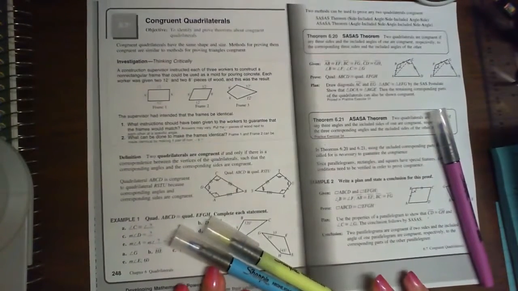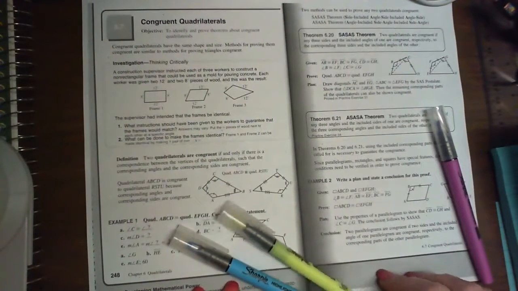So today I think I'm probably going to use all three. I just like coloring.